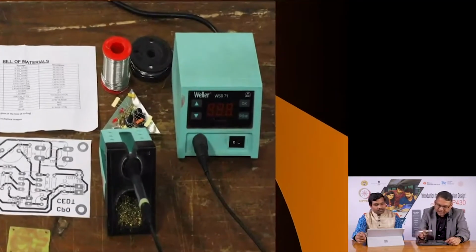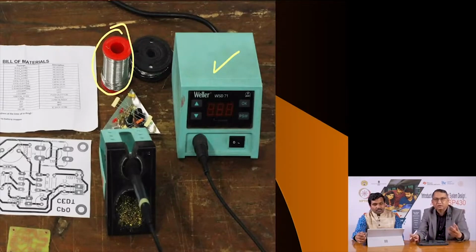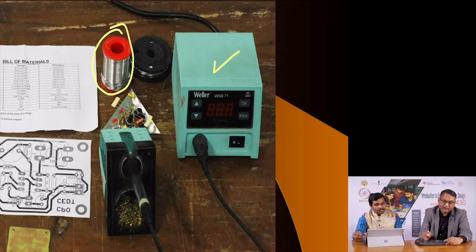On this side we have the soldering station here. This is the solder wire, spool of solder wire. We choose a thin diameter of the solder wire. Often you may have to find it in the market. We use a 26 SWG for that, again for the solder wire.